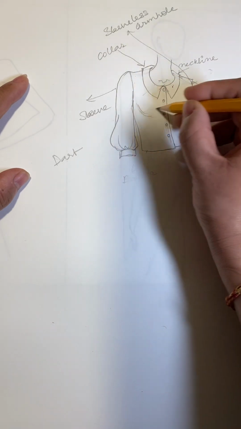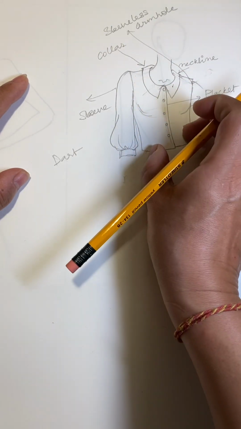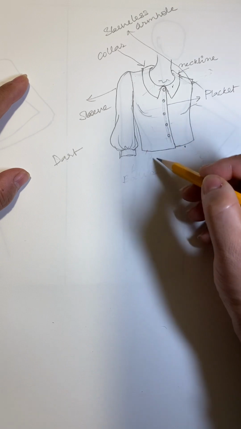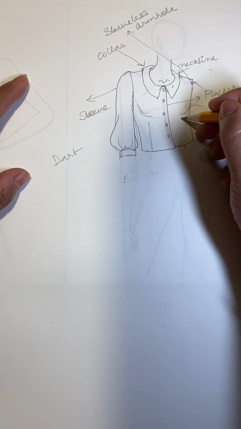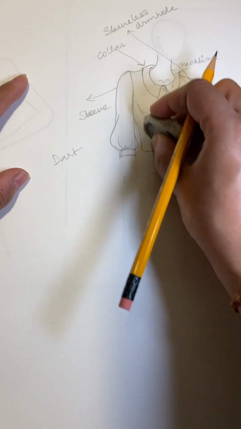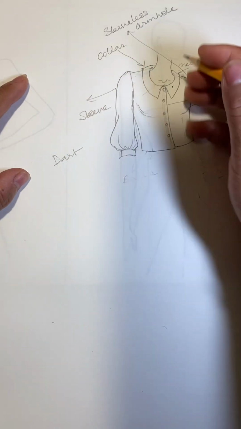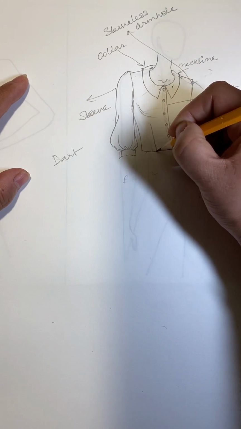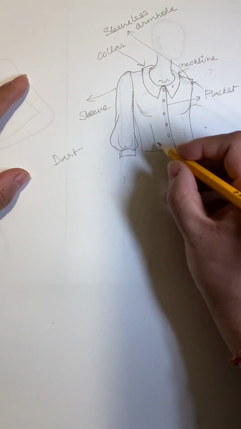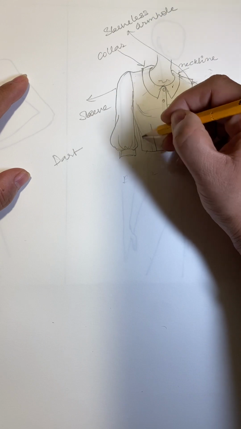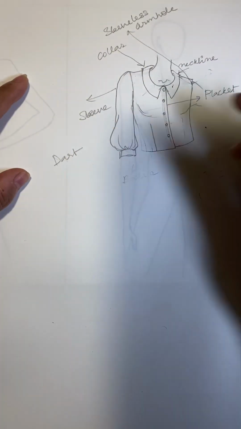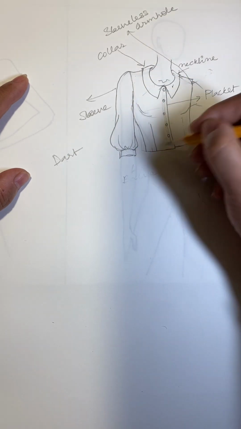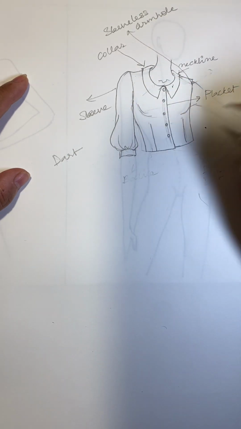This is full and needs to be fitted, so you need to narrow it down. A dart is a stitching line which pinches the fabric, so it comes in and becomes a fitted bodice.